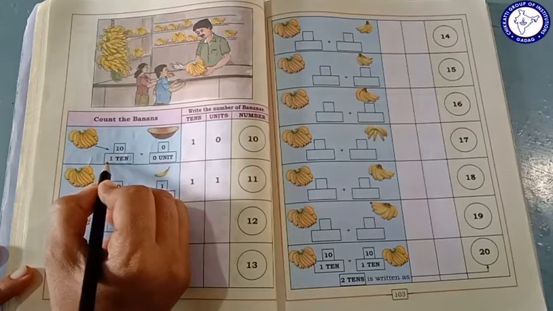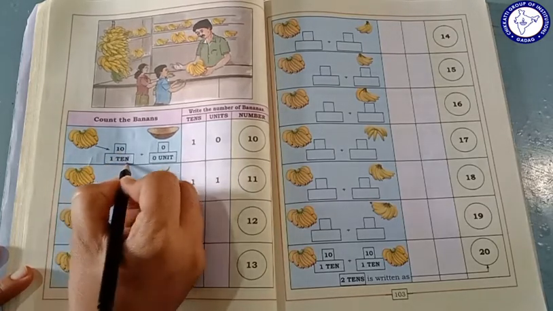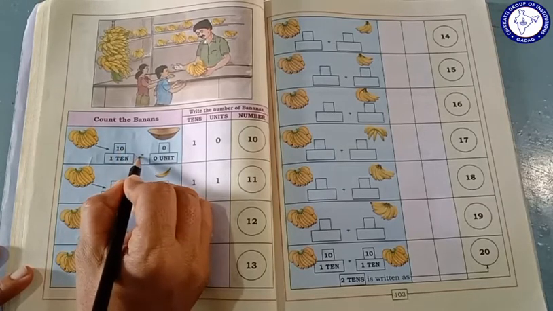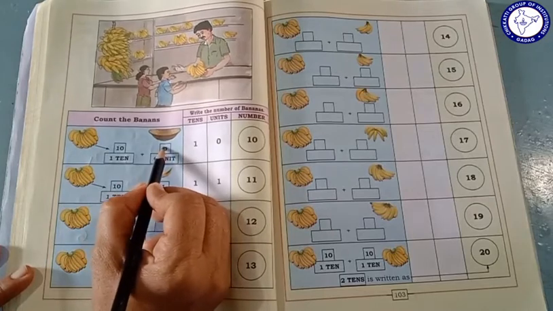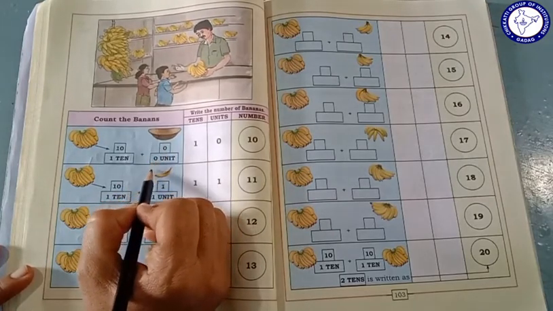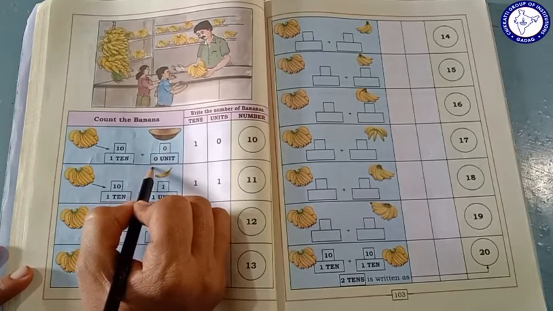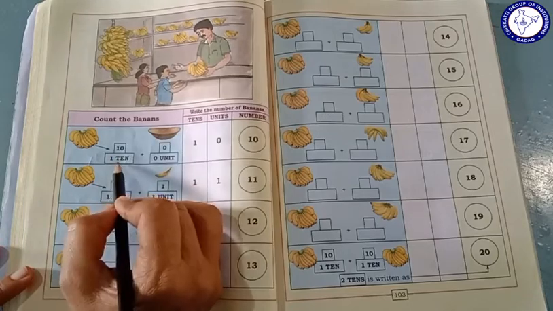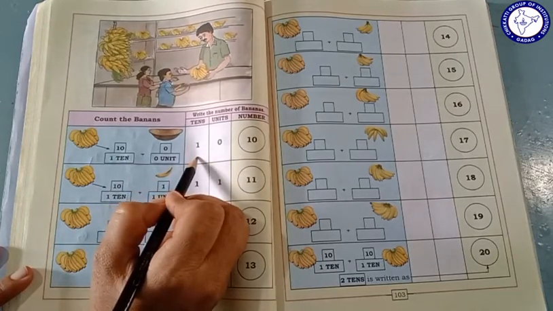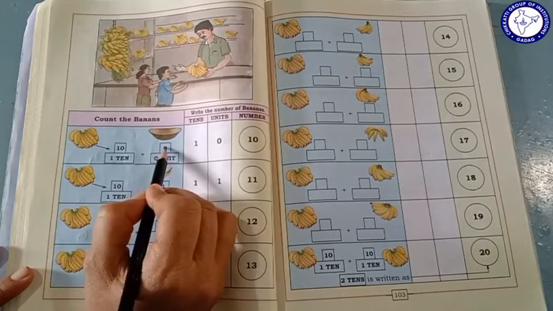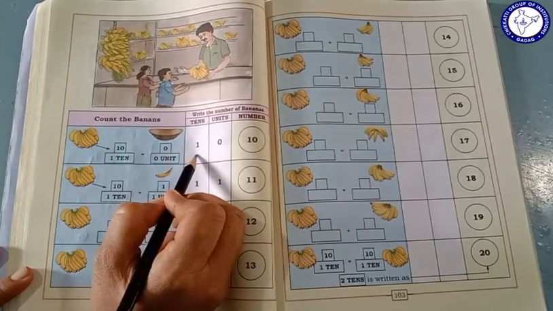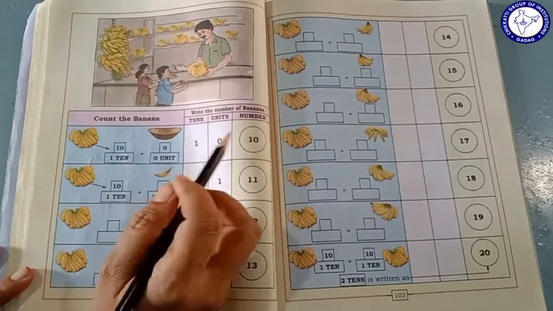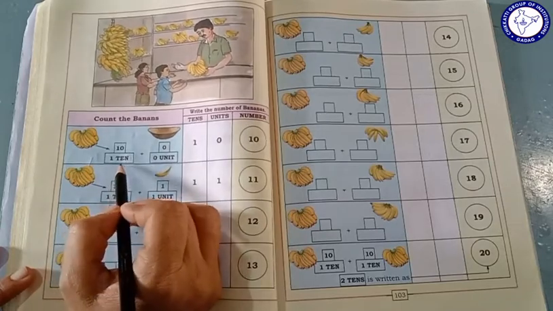10 units equal to how many tens? 1 ten. Yes, okay. So 10 bananas can be considered as 1 ten. Plus, how many units are there? 0 units. No units here. So 10 means 1 ten. In the column we write 1 ten. How many units? 0 units. Yes, 1 ten, 0 units. So the total number of bananas? Totally there are 10 bananas. Yes, only 10 bananas.